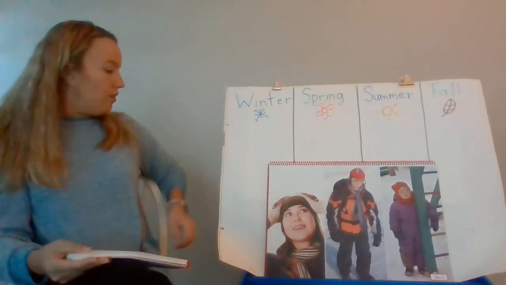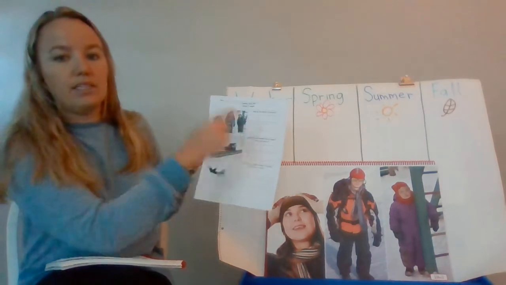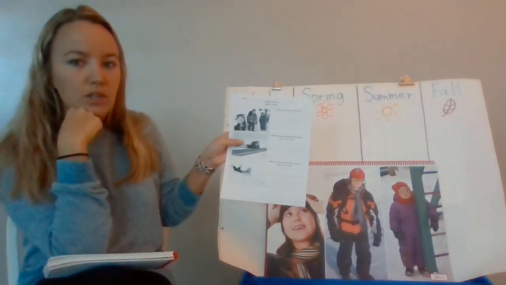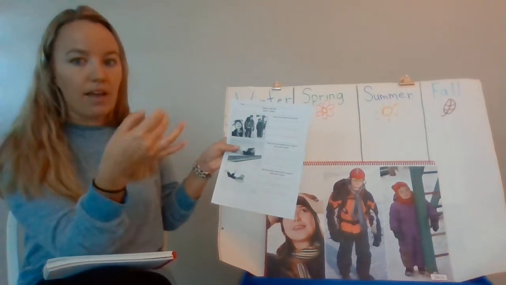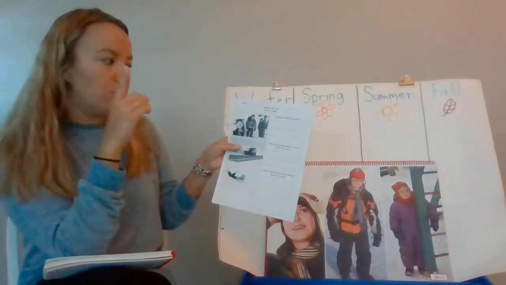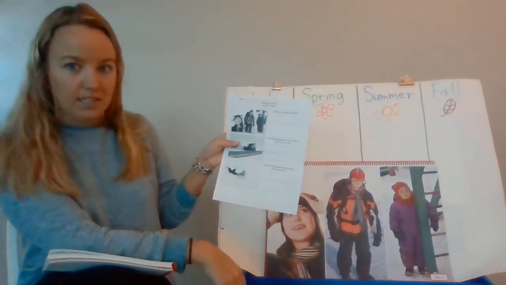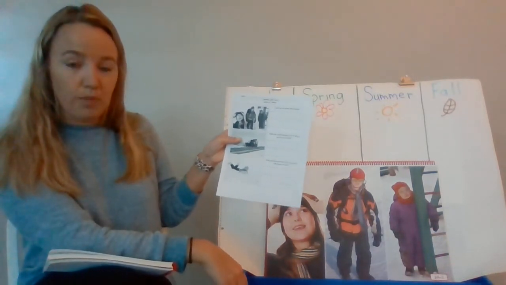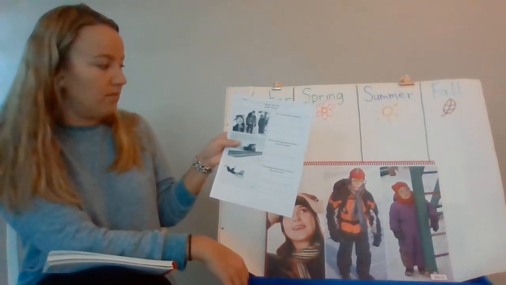Okay, so that brings us to our first question on our note catcher right here. It says, how do you dress in the winter? So to write that in a complete sentence, you could write, I wear, and then tell what you wear in the winter. Make sure you start with an uppercase letter, end with a period. Make sure you're writing nice and neatly too. If you need to pause the video for a minute while you answer that, that might be a good idea too. Okay?